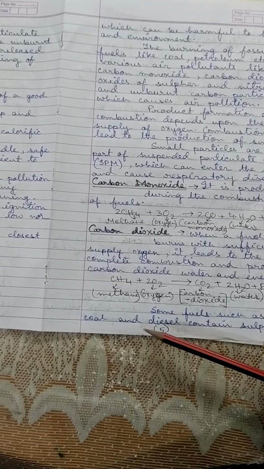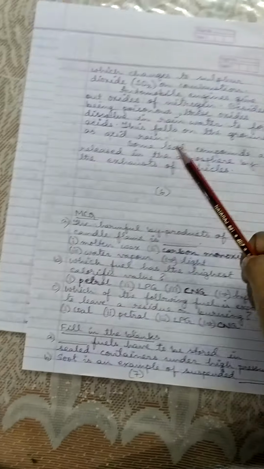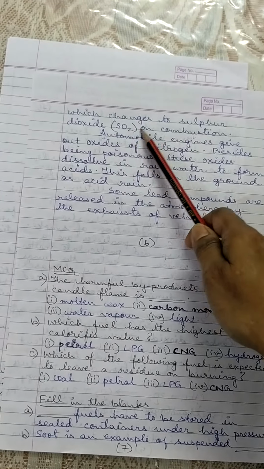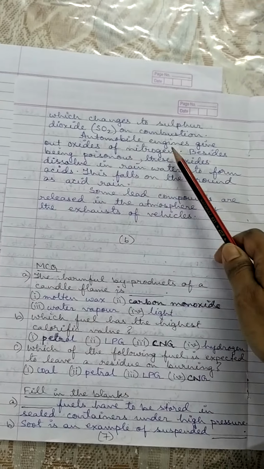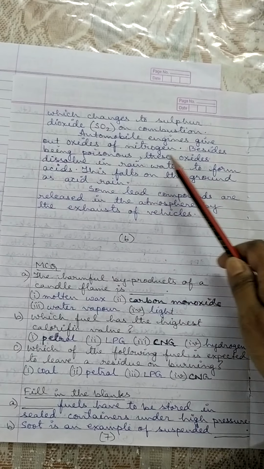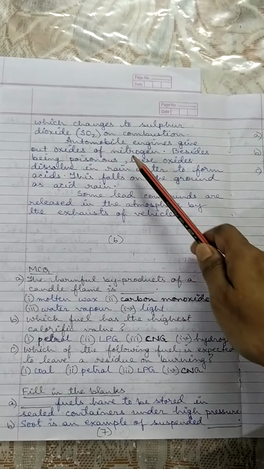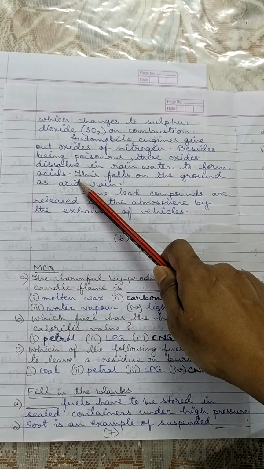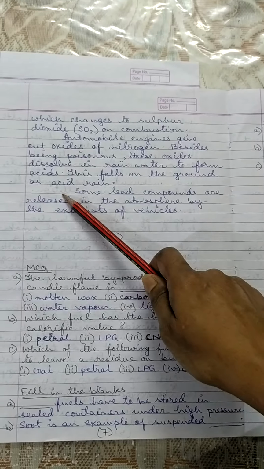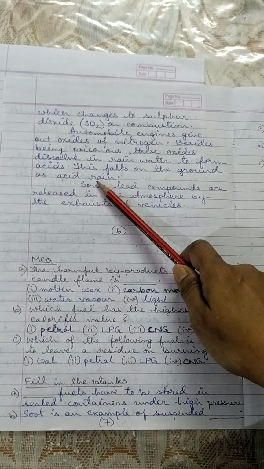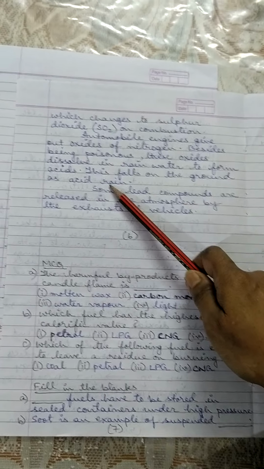Some fuels such as coal and diesel contain sulfur, which changes to sulfur dioxide on combustion, and that is also a pollutant. Automobile engines give out nitrogen oxides. Besides being poisonous, these oxides, sulfur dioxide and nitrogen dioxide, dissolve in rainwater to form acids. This falls on the ground as acid rain. Now this acid rain is also harmful to our body and also to nature.